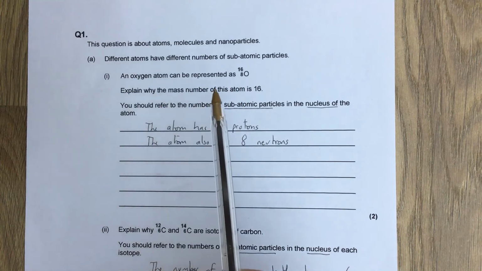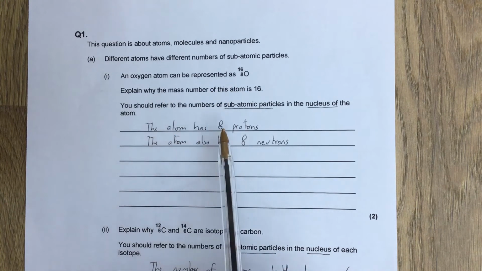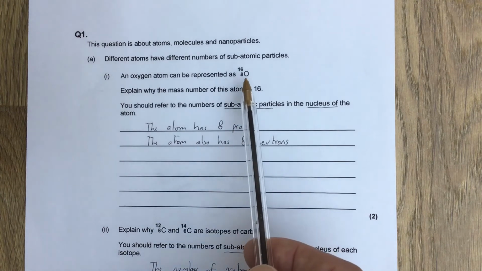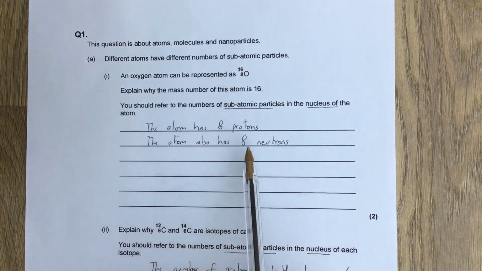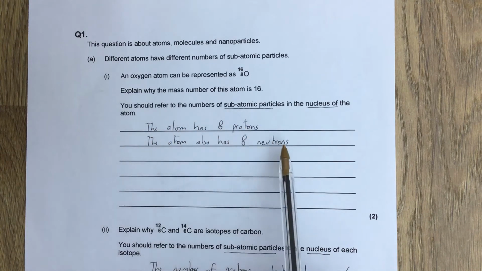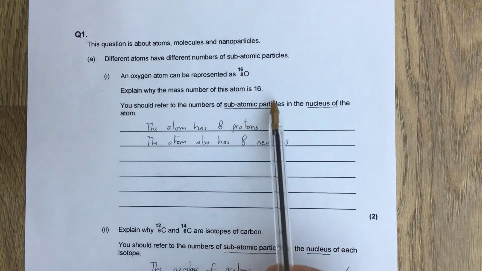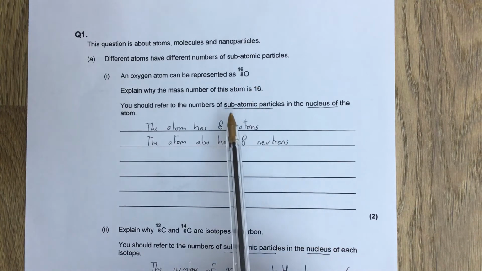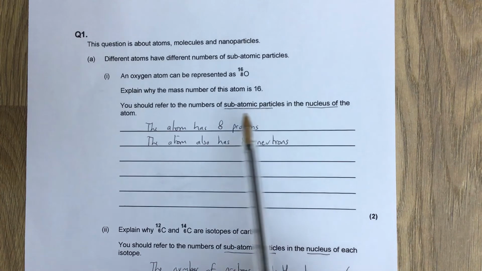And we're explaining why the mass number is 16. Well, the atom has 8 protons. That's the atomic number. 16 minus 8 gives us 8. And that's the number of neutrons. So the atom has 8 protons, the atom also has 8 neutrons, and that's why it's got a mass number of 16. So we've explained using the numbers of subatomic particles in the nucleus of the atom.